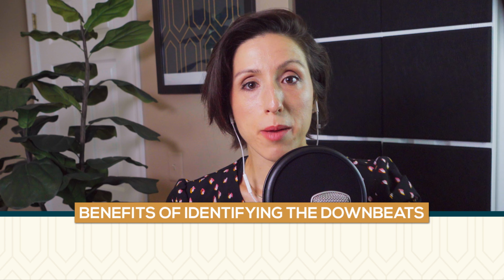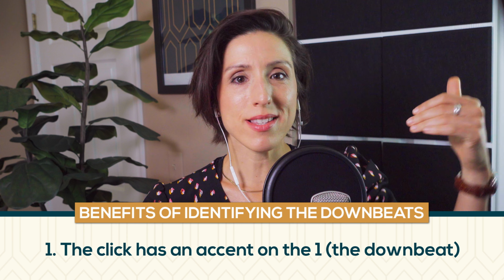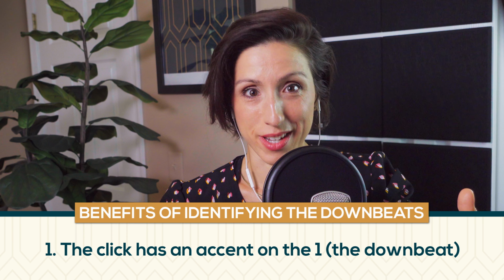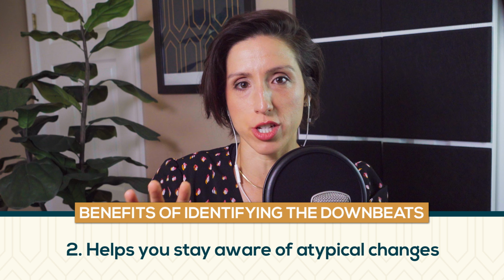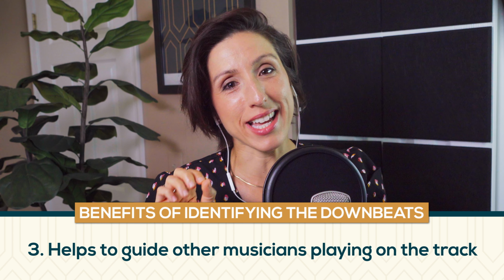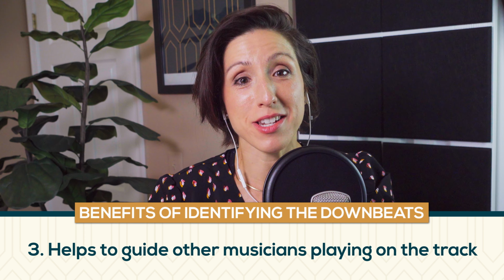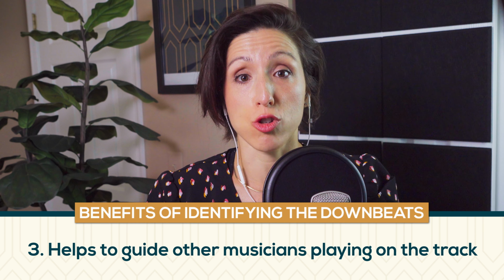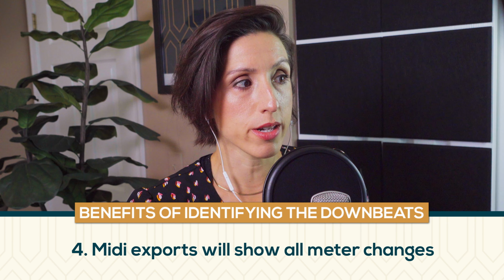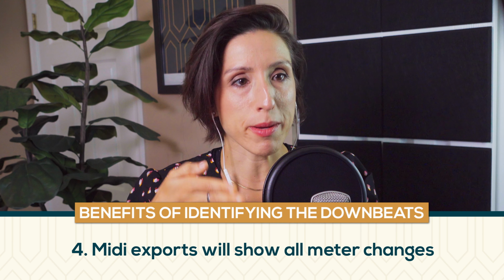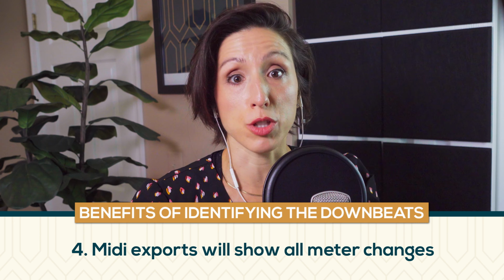Great. So now when I play back my click, there's always an accent on the one, the downbeat of each measure, and it'll help me stay aware of any atypical changes. And the cool part is that it'll help guide any other players that I may end up bringing in to contribute to the track. And one of my favorite parts is that if I export this MIDI for notation, my meter changes will be marked in where they belong as well.